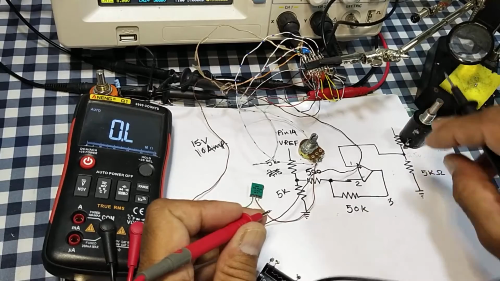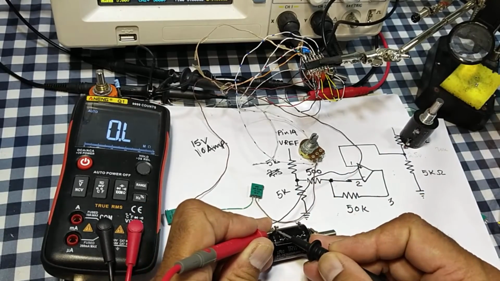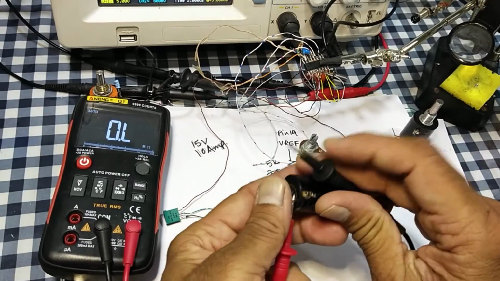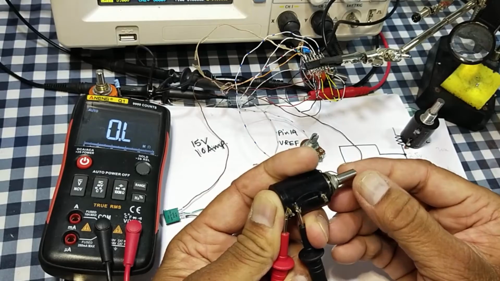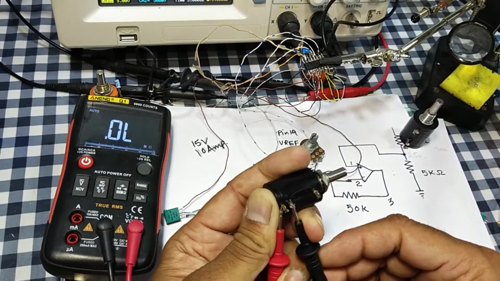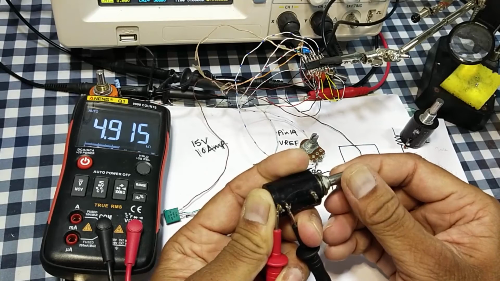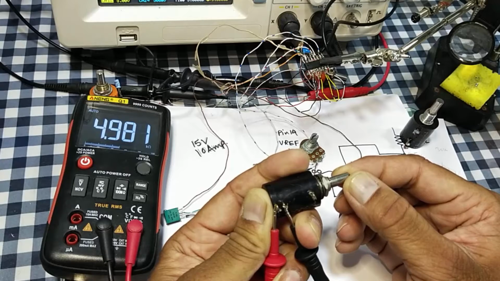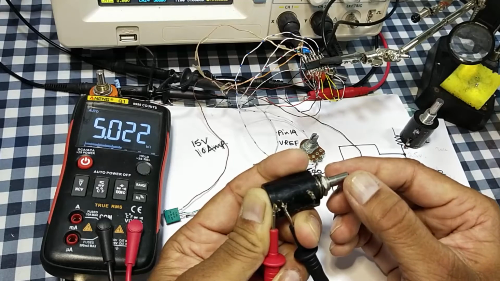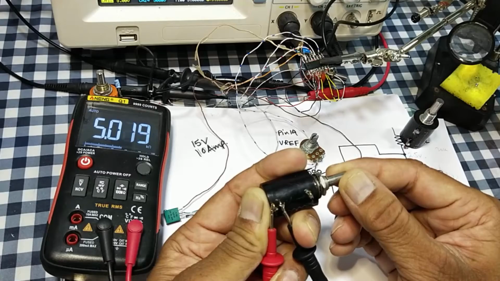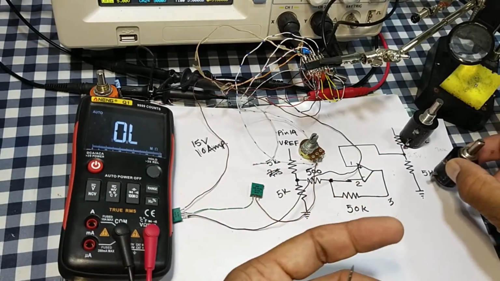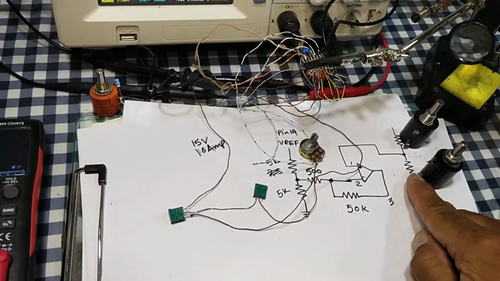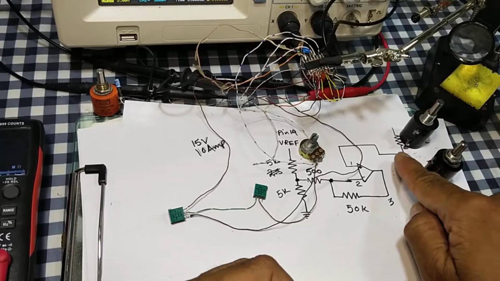We will use it as the top value, and here we have 5 kilo ohm. We can use resistors when we want to design a practical circuit. In that case, we have to use resistors, but the tolerance must be in the lowest range, so it is 5 kilo ohm. So we will use these two potentiometers in series, and we will take the center point as a voltage divider.